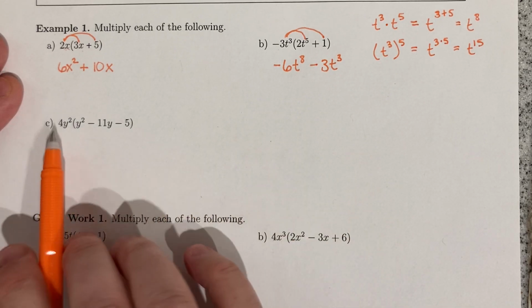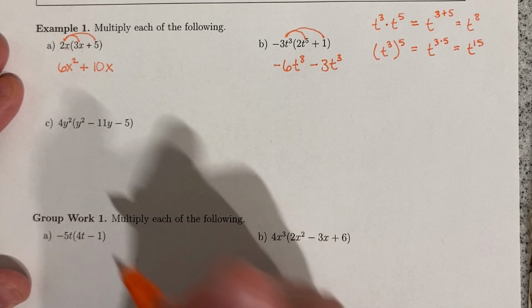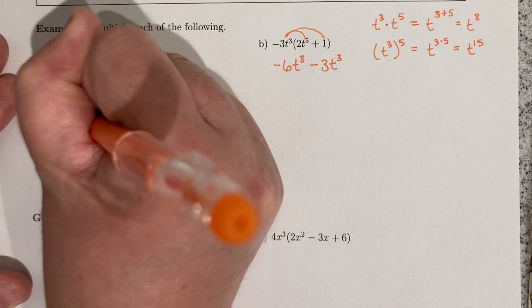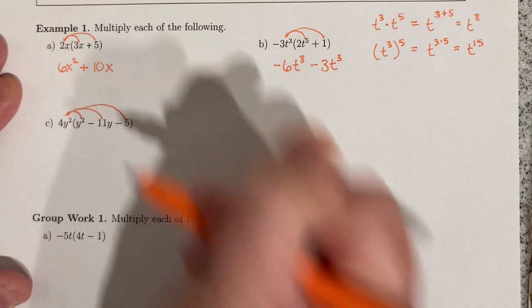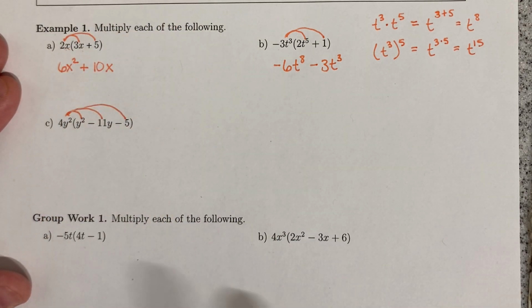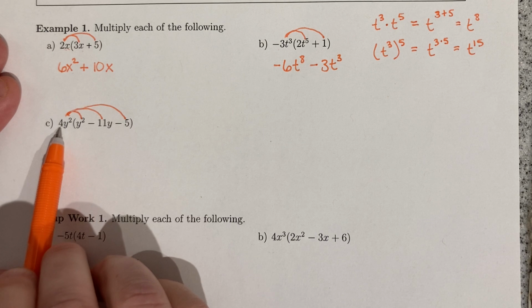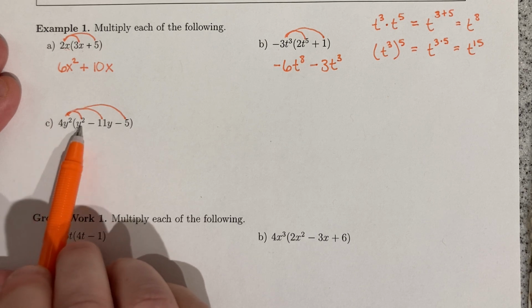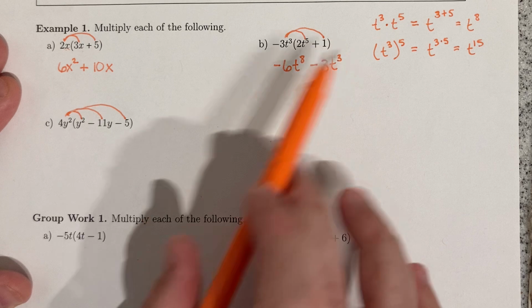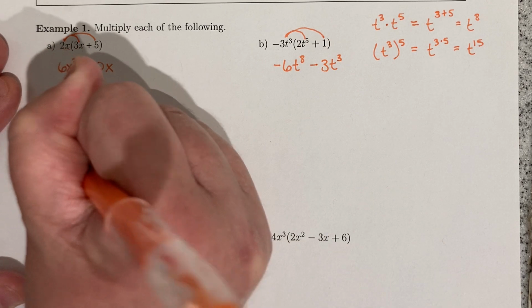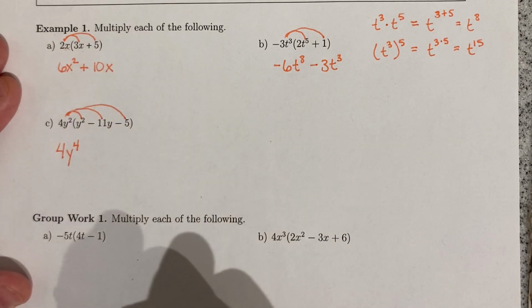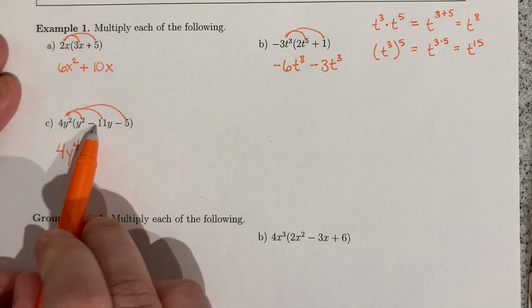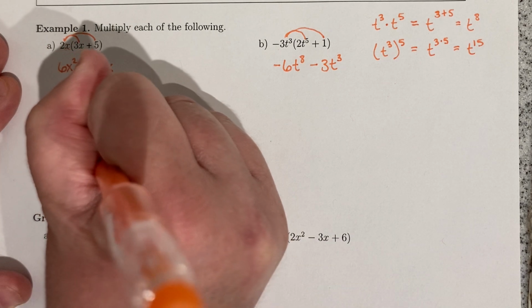Let's try this last one in this example. This time, there's 3 terms in the parentheses, so that means there's going to be 3 multiplications. There's nothing to multiply the 4 with. Y squared times y squared, we're going to add exponents, so it's going to be 4y to the 4th. Then 4 times -11 is -44.